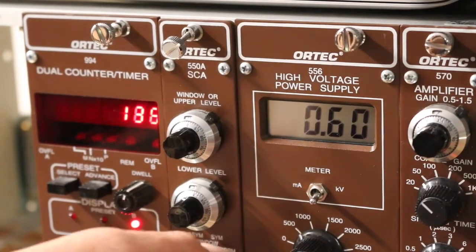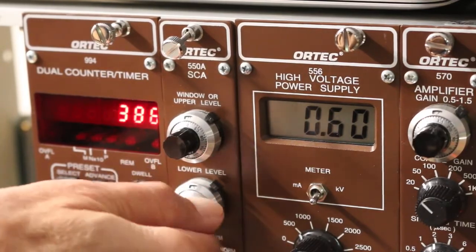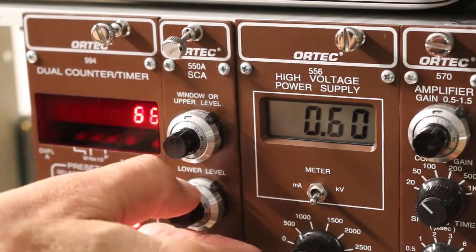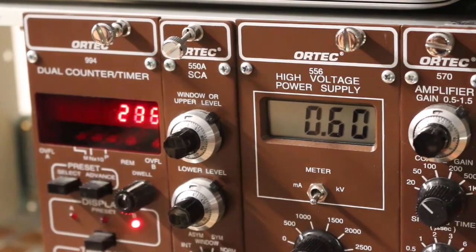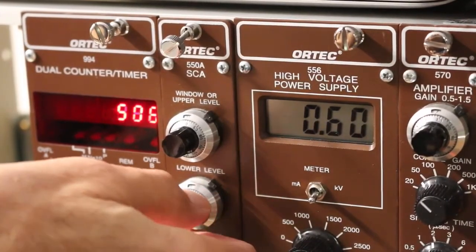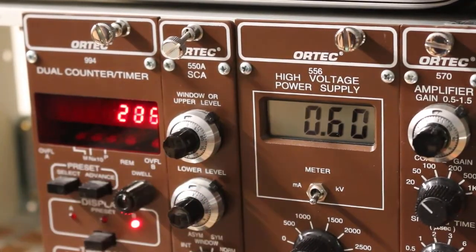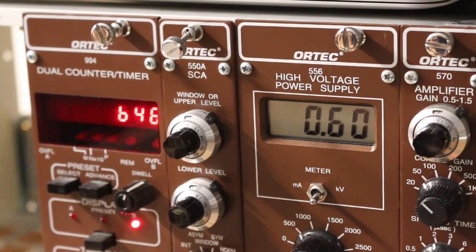I can turn up this lower level discriminator, remember, to discriminate out more and more pulses coming in, until we get an average around 650, 620, maybe 635. Okay, we'll do that. This would be considered a high count rate, about 600 or so gamma rays per second coming in.